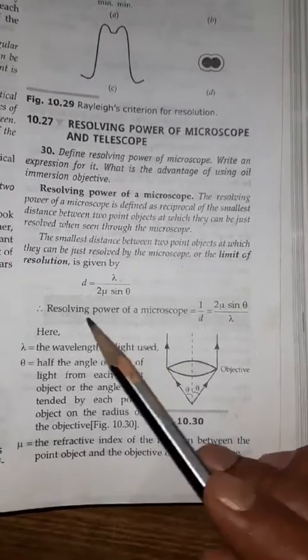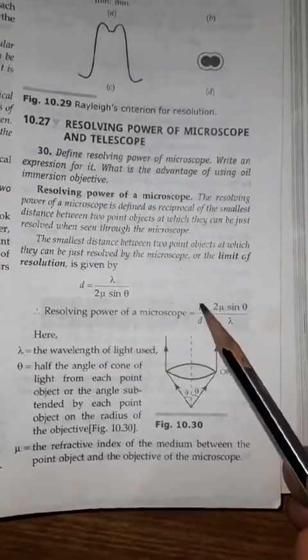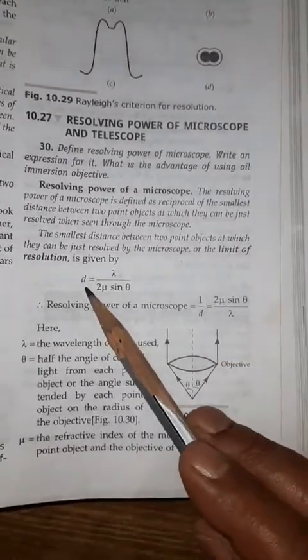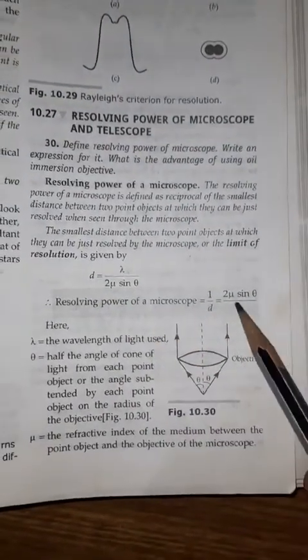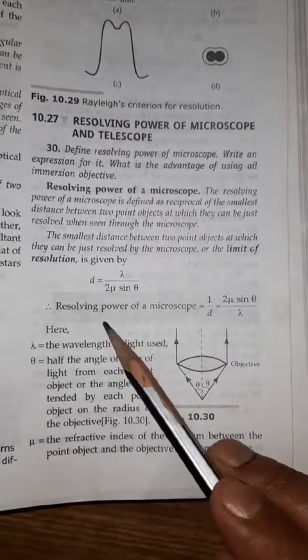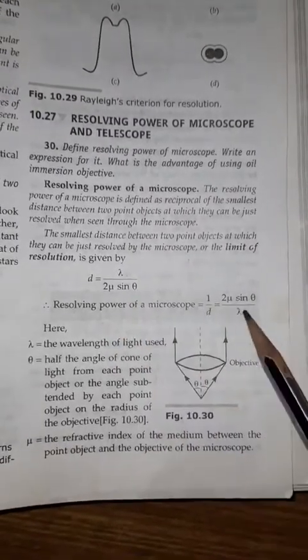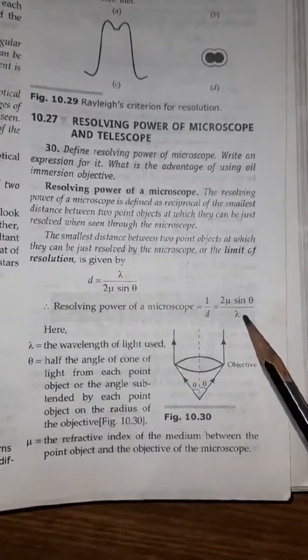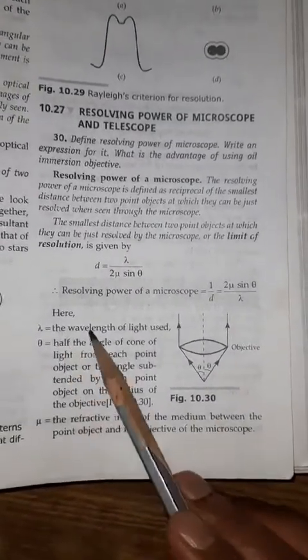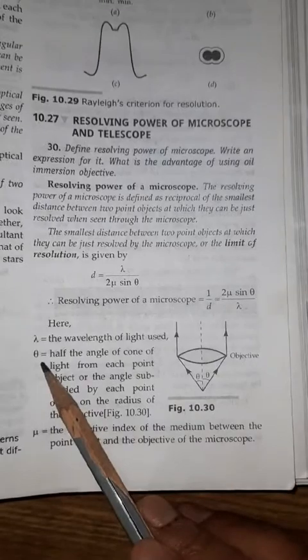So the resolving power of a microscope is 1 upon d, because d is the limit of resolution, and the reciprocal of d is called resolving power. So 2 mu sine theta upon lambda is called resolving power. Both are reciprocal to each other, limit of resolution and resolving power. Lambda is the wavelength of light used. What is theta here? Theta is very important.